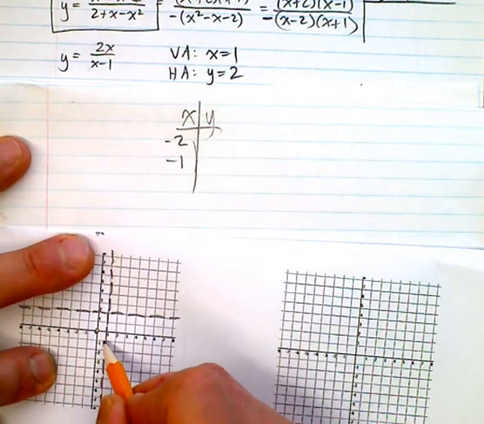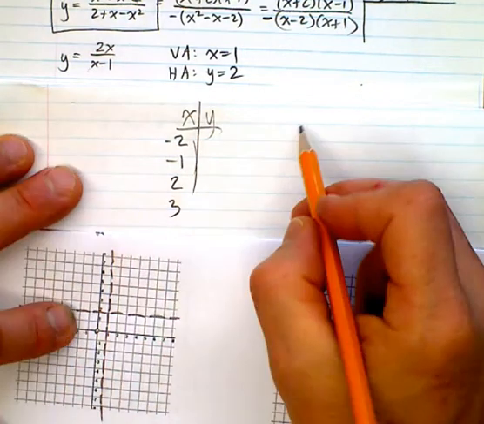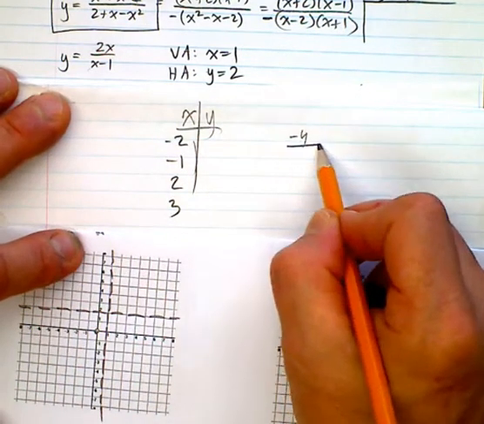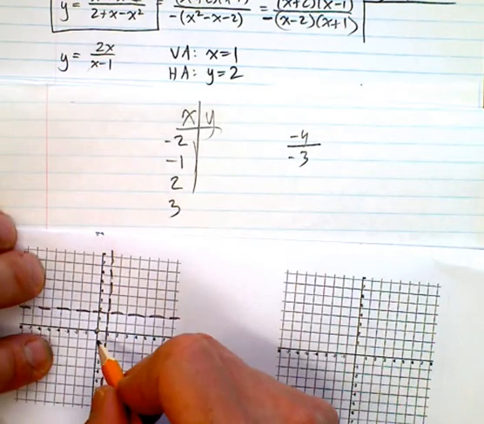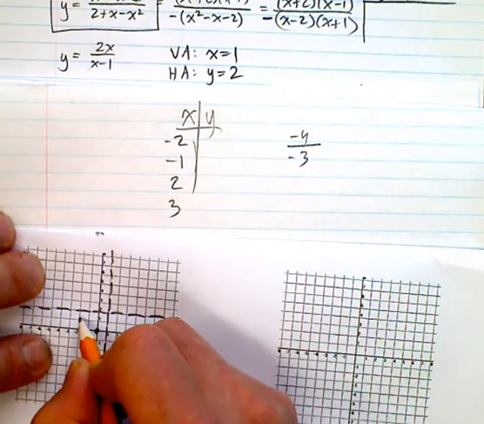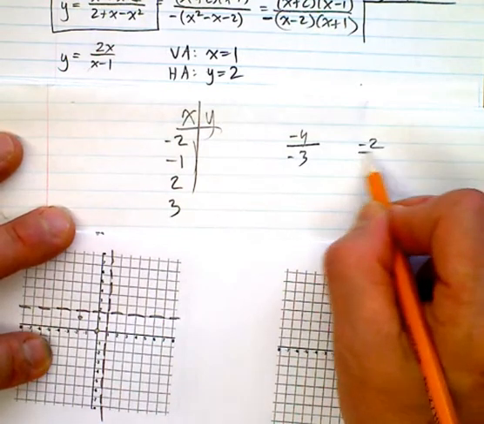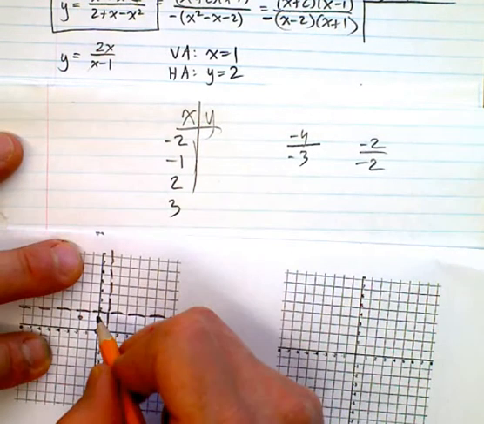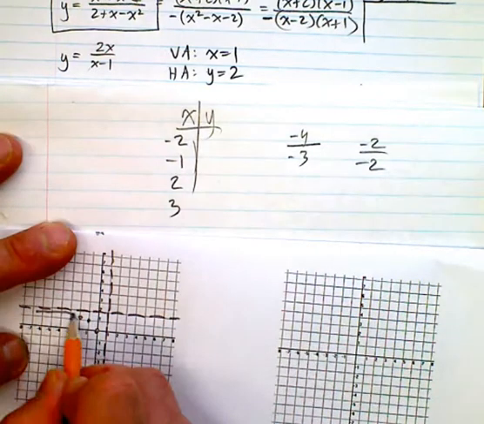You can't do 1, so how about 2 and 3, just to give us an idea, right? So at -2, it's going to be -4 over -2 minus 3, which is 4/3, or 1 1/3, so right about there. At -1, it's going to be -2 over -2, which is 1. There you go. So you can get an idea, it's going down like this.